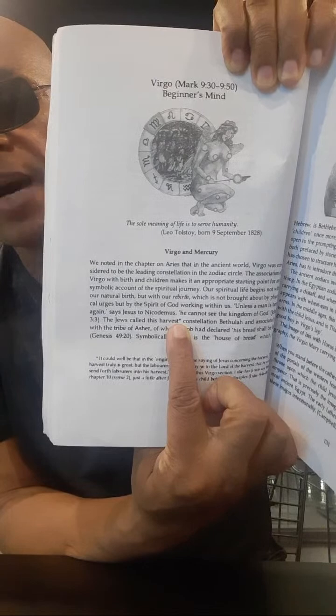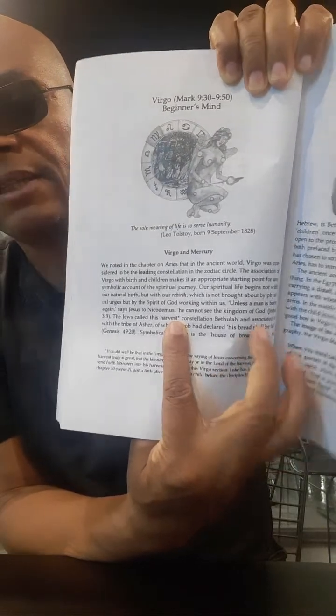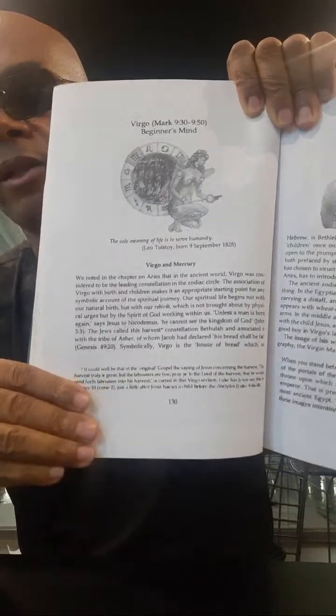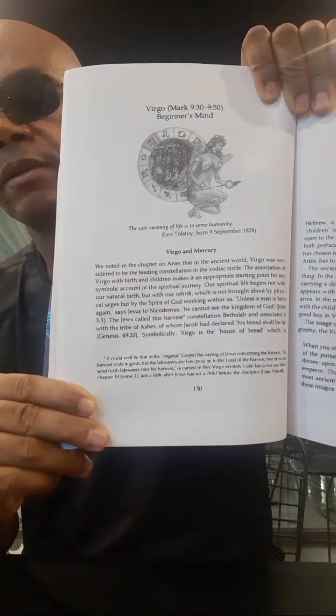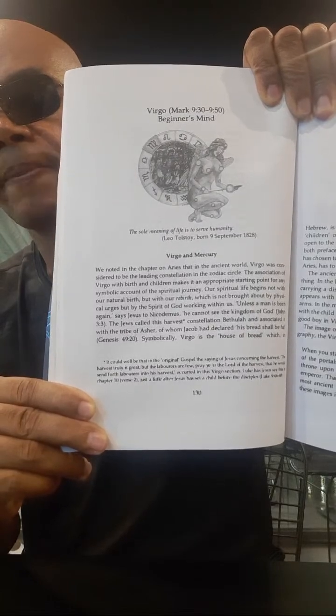All right, so if y'all are watching this video on playback, stop this and read this paragraph along with the footnote. The harvest. So the Jews called this the harvest constellation, okay? Y'all see? Virgo is the harvest constellation. Well, the harvest is the covenant of what?